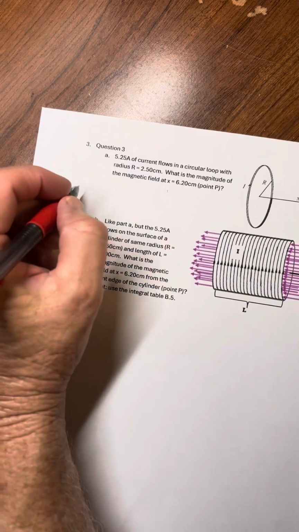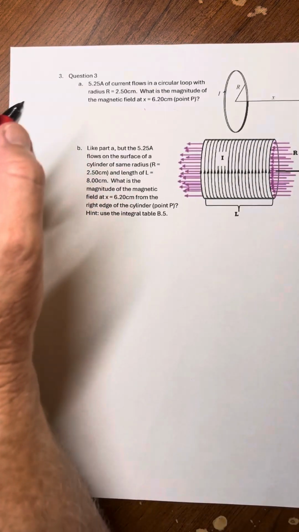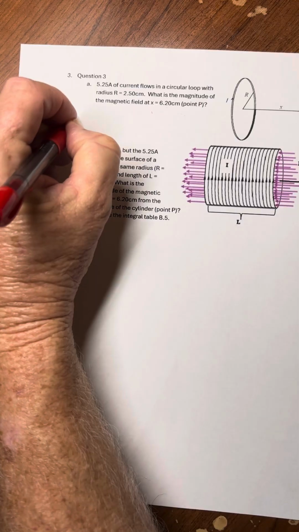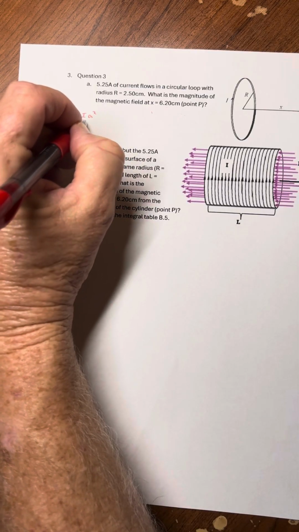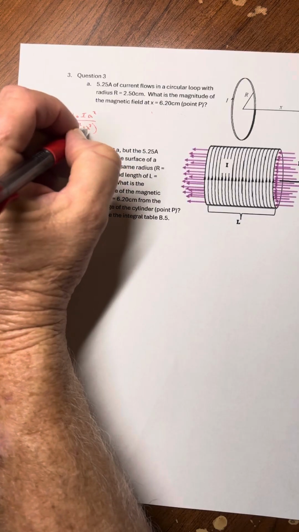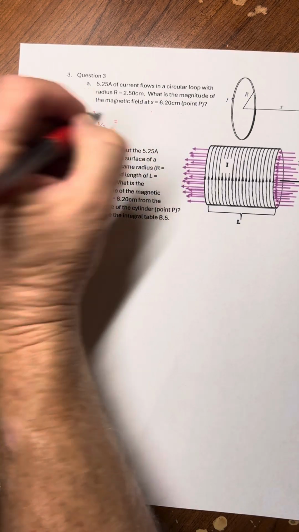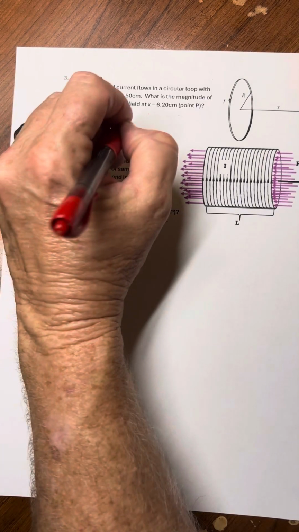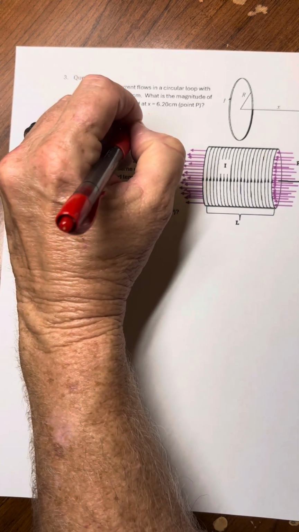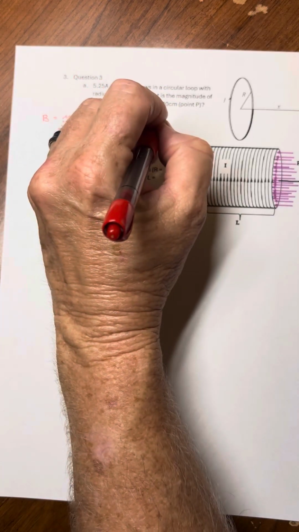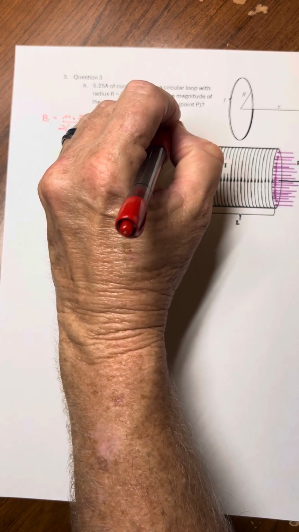So when I go to calculate this, I'll just say B equals mu naught I A squared over 2 times A squared plus X squared to the 3/2 power. All right, so putting in our values, this is 4 pi times 10 to the negative 7. The current in the ring is 5 1/4.